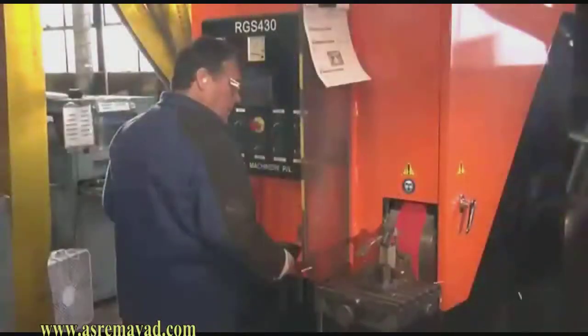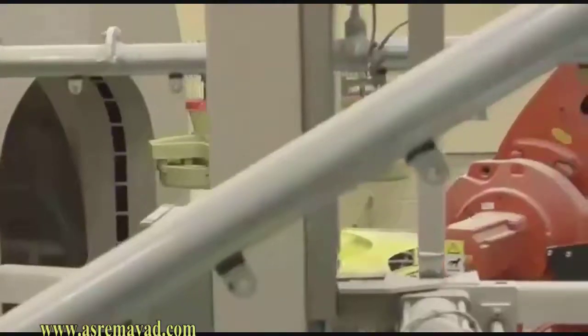The investment casting process is an economical manufacturing method that offers many benefits and advantages over competing processes.